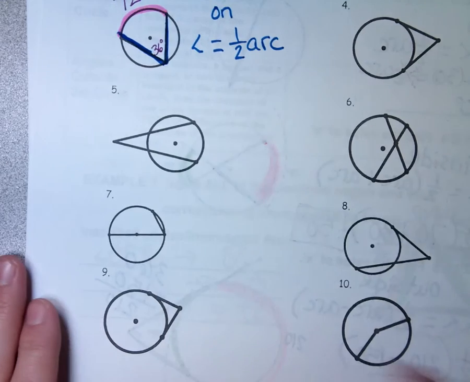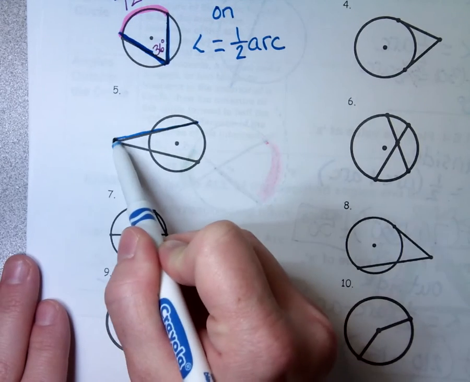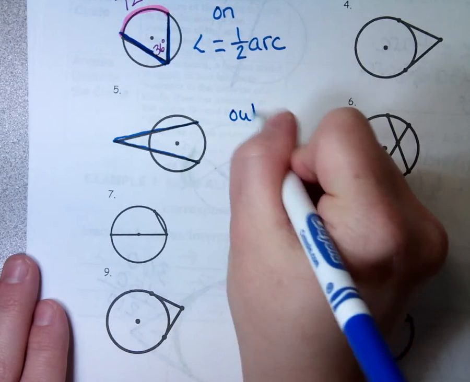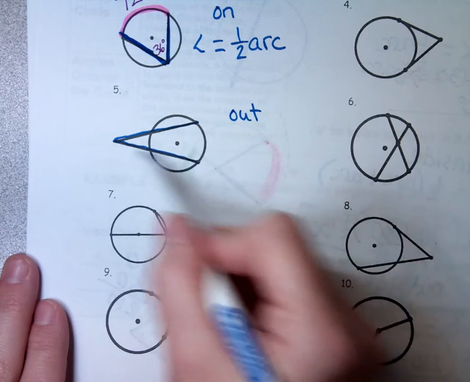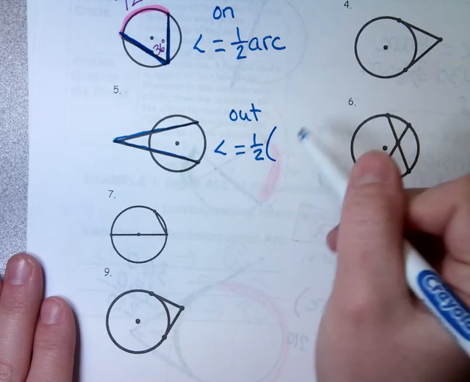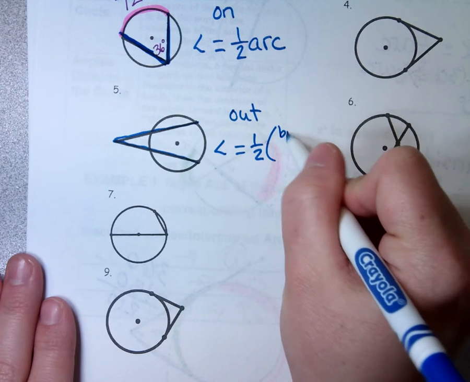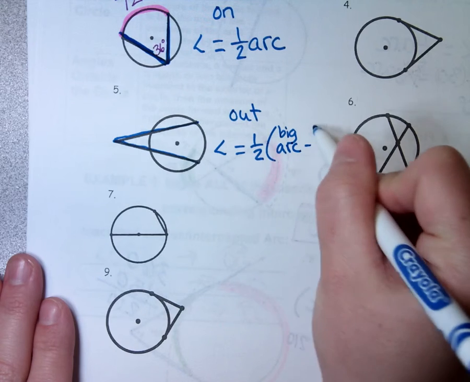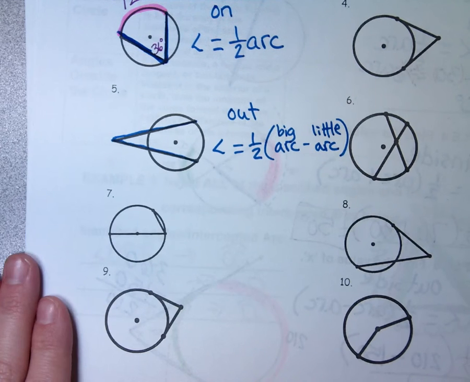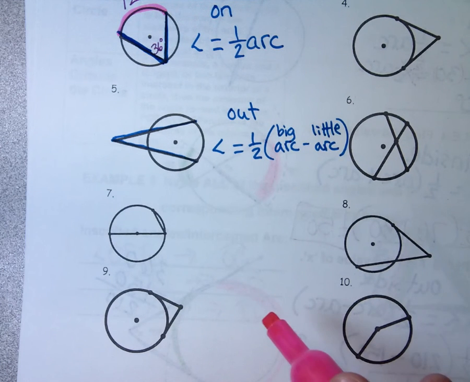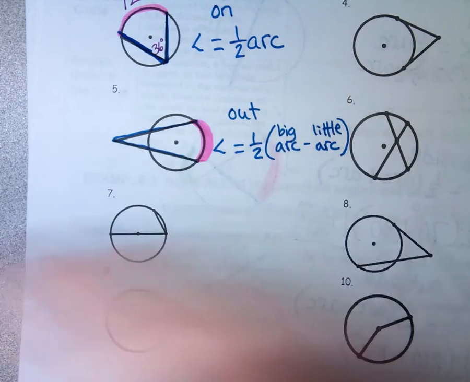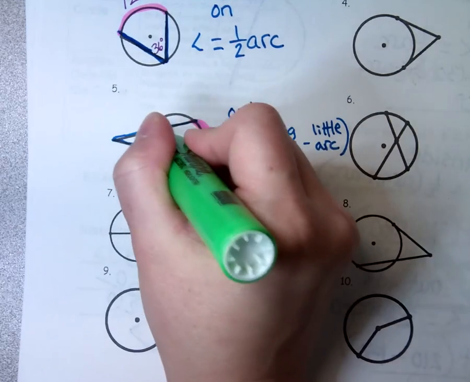Okay, number 5. Just practicing formulas for a little bit. The vertex of this angle, would you call it central, in, on, or out? It is out. So if I want to find the formula for the vertex when it's out, it's half of what? The big arc minus little arc. Yes, half of the big arc, and I'll go ahead and write that this time. Half of the big arc minus the little arc. So if the vertex of the angle is outside the circle, it's going to be half of the big minus the little. So this one would be the big, and this one right here would be the little.